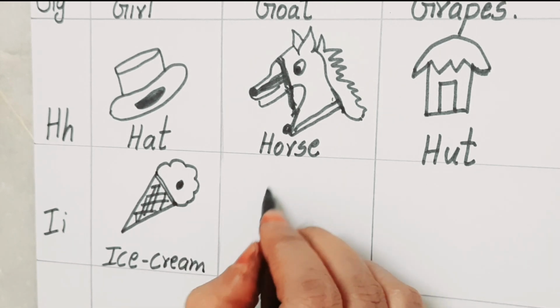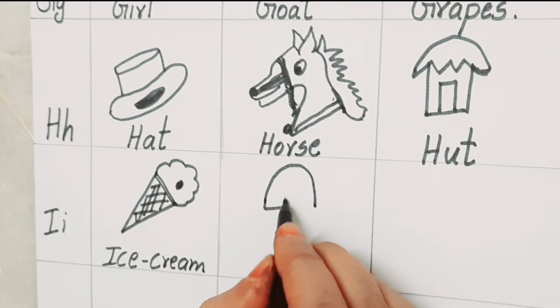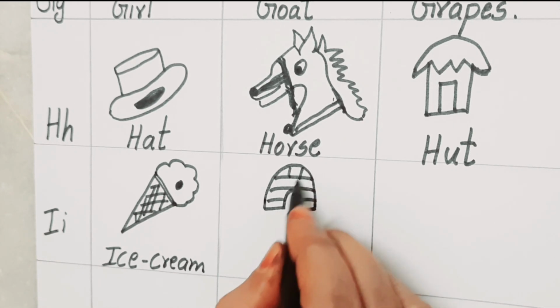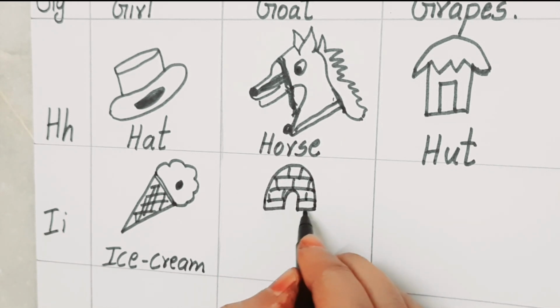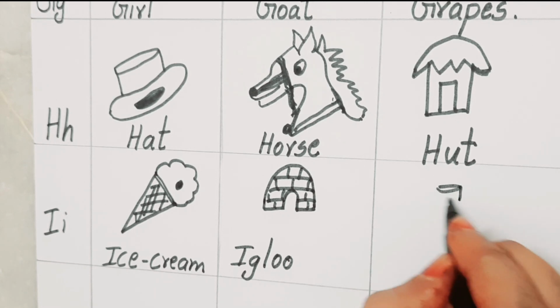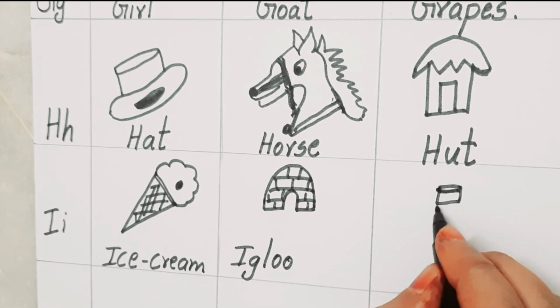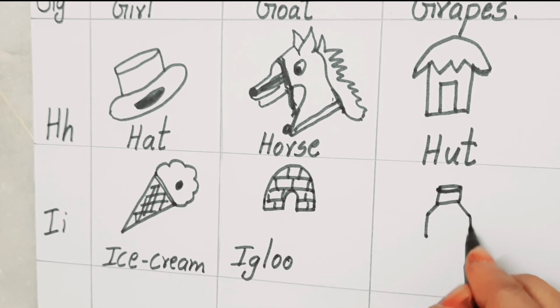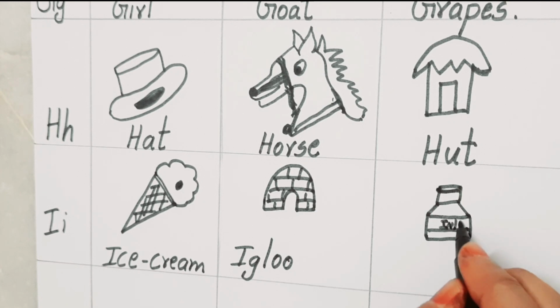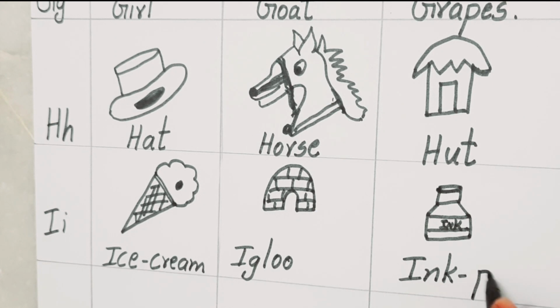I-C-E-C-R-E-A-M, ice cream. And the next picture we are going to draw here, igloo. I-G-L-O-O, igloo. That's right, it's ink pot. I-N-K, ink, P-O-T, pot, ink pot.